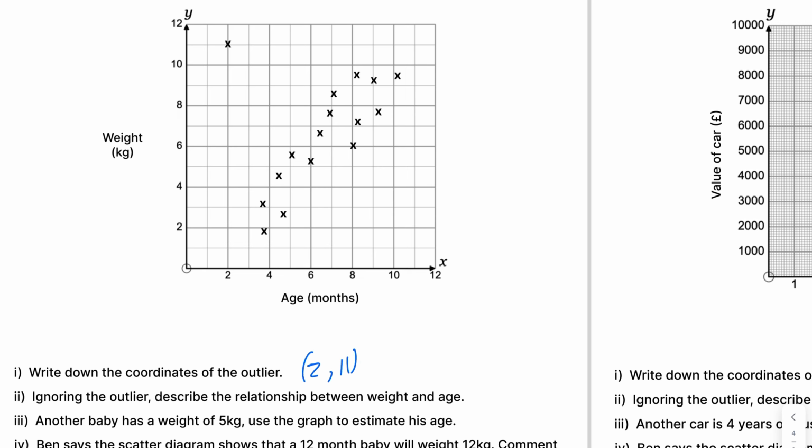Now it says, ignoring the outlier, describe the relationship between the rate and the age. So we can ignore this and we can see that it's going up like this. Since it's going up in that direction, it is a positive correlation. Now the word correlation here is key. You want to make sure you're writing that word down too.